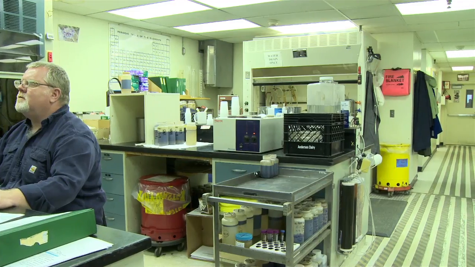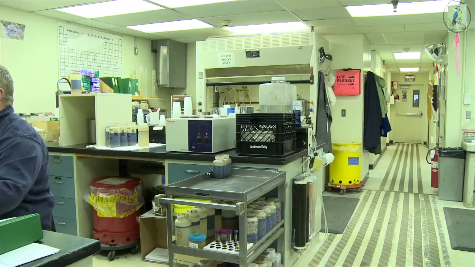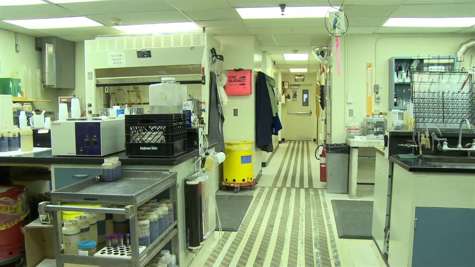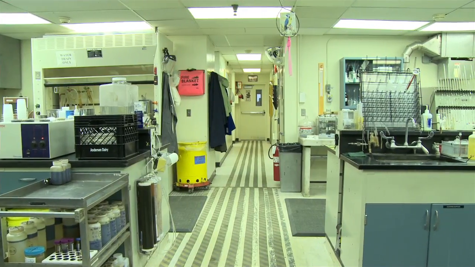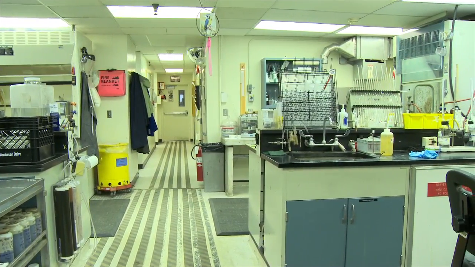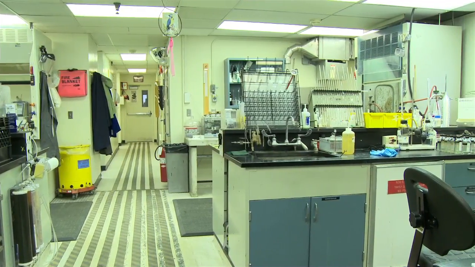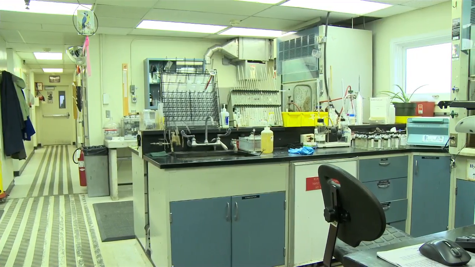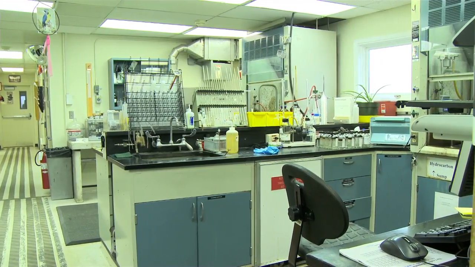This area here is the main lab. In this area we do crude analysis, specific gravities. We do all the QC on the methanol that goes out to the different facilities. We also do some portion of water analysis, alkalinities in waters, and chlorides as well. We'll walk back through here later and explain a little bit more detail as we go through this process.